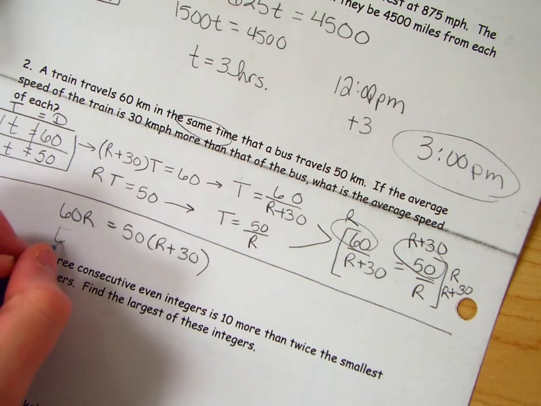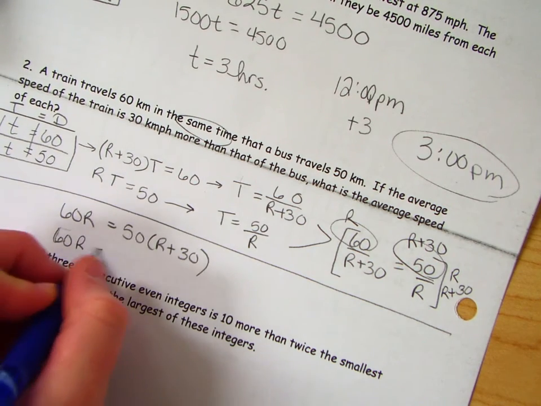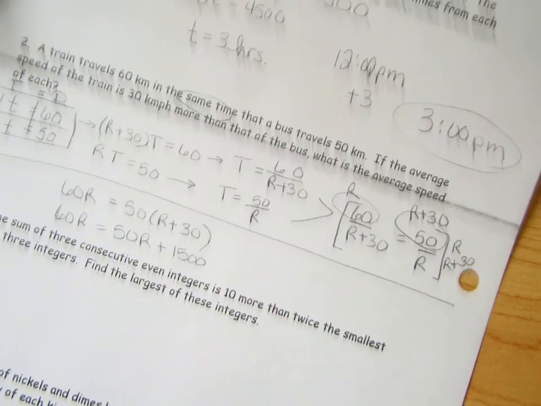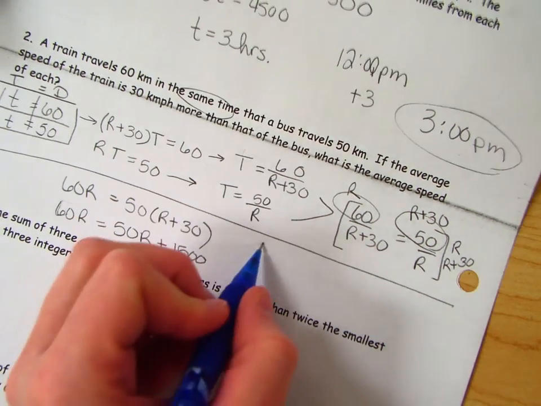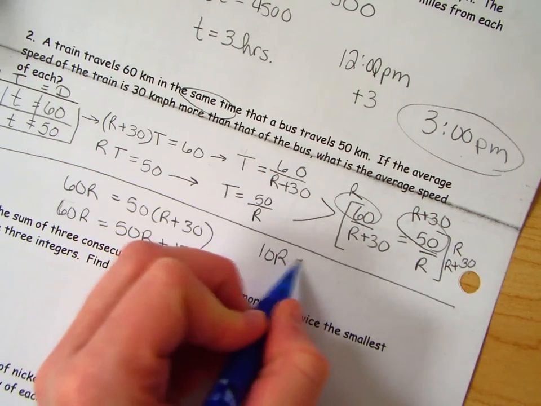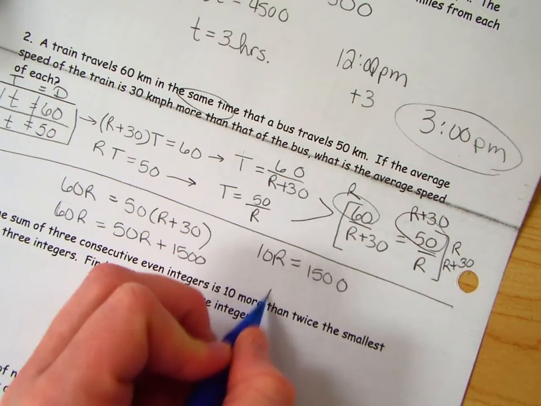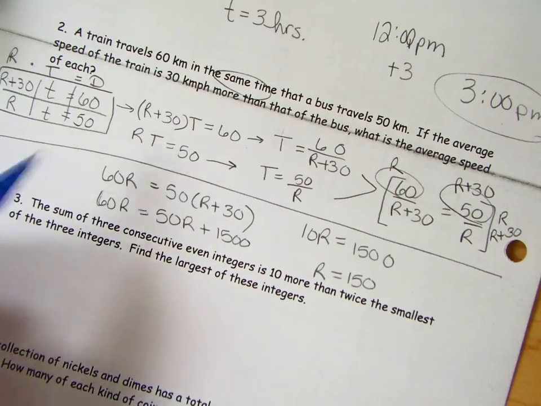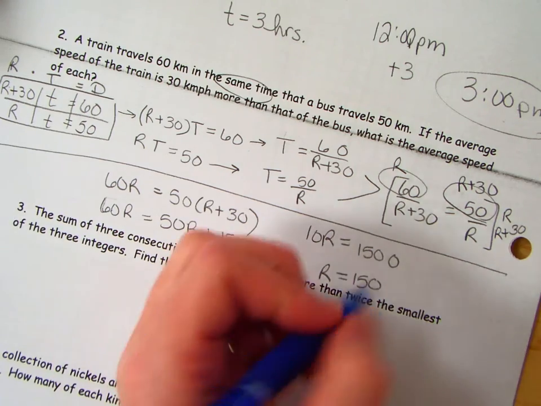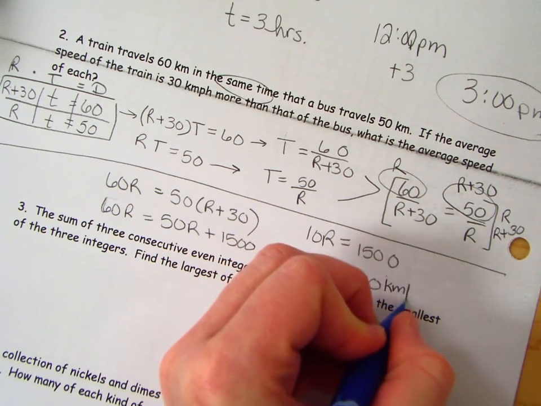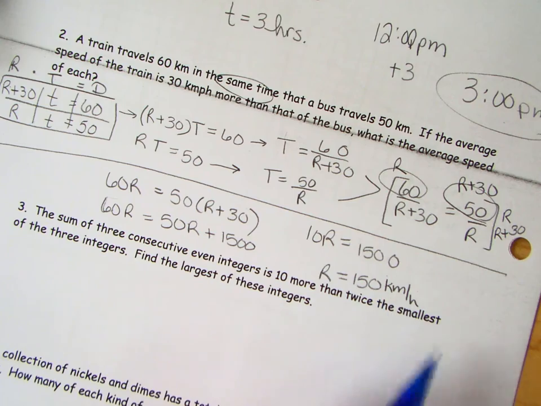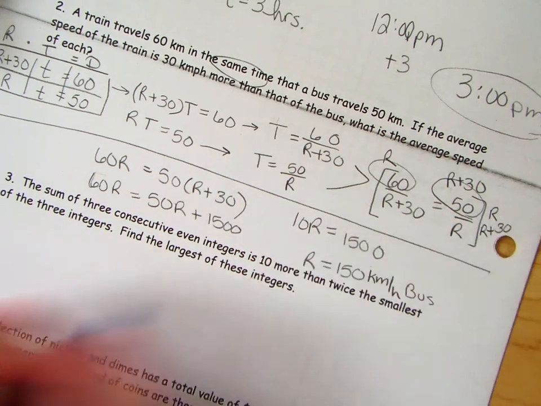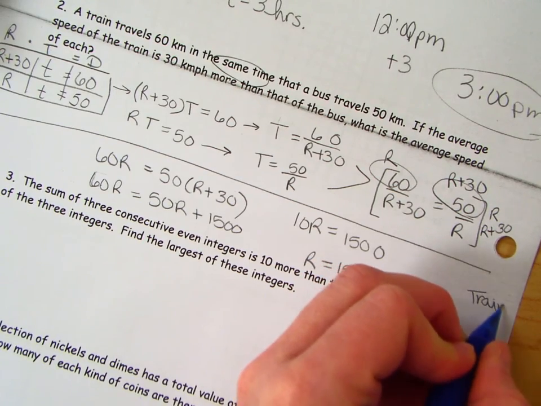Once you have the two things set equal to each other, you're going to distribute the right side, and then you'll move the variables to the left, divide, and solve. Okay, now that r is just for the bus. In order to get the train, I need to add 30.